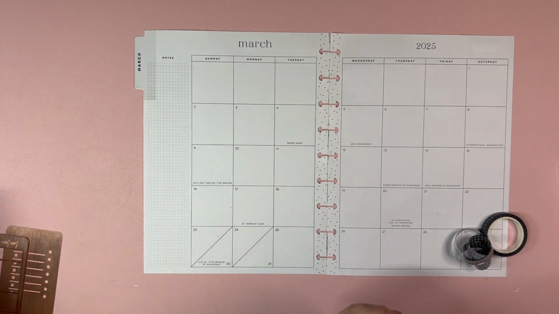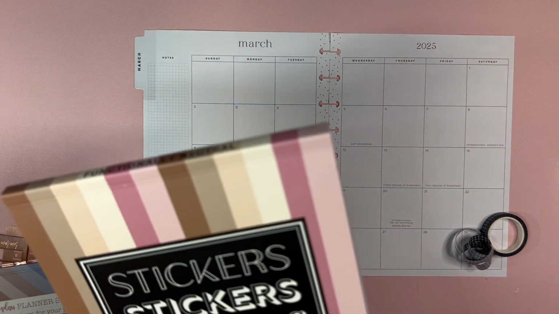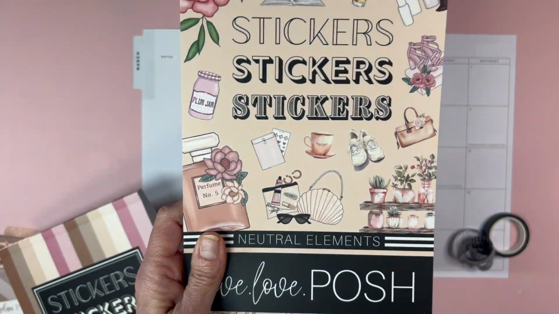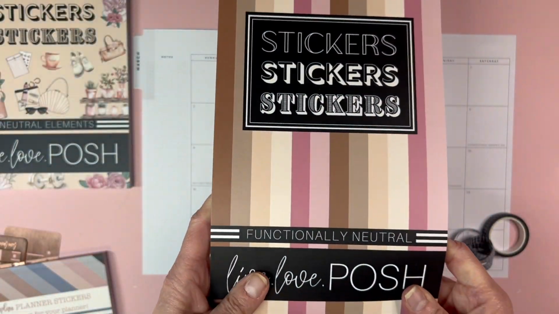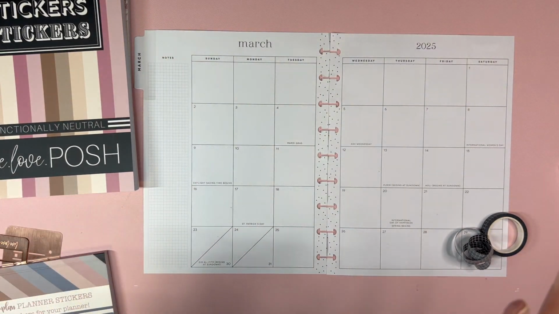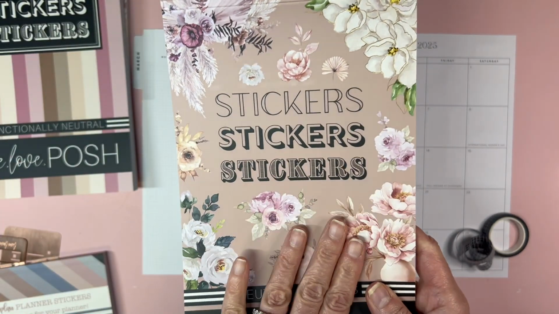In the last spread we used the Neutral Element sticker book from Love Posh. We also used the Functionally Neutral. All of these came in a box set. There's four of them, and you can't get the set as a whole, but you can still buy the books individually, so that's great if anybody's interested. The neutral florals I'll probably pull out of that.